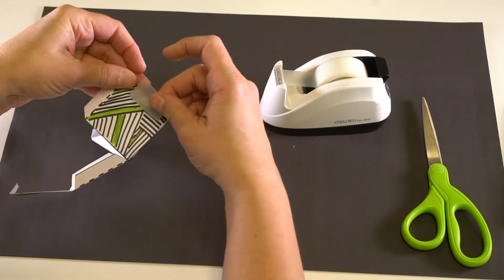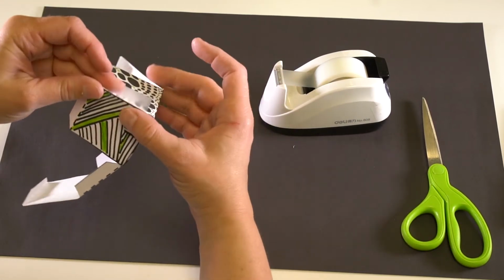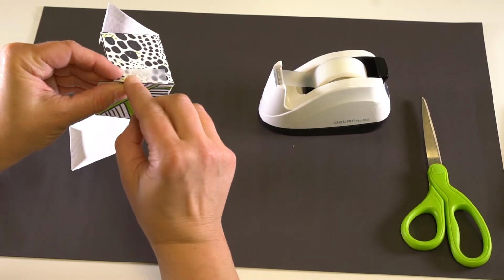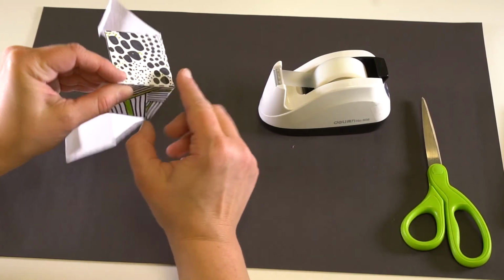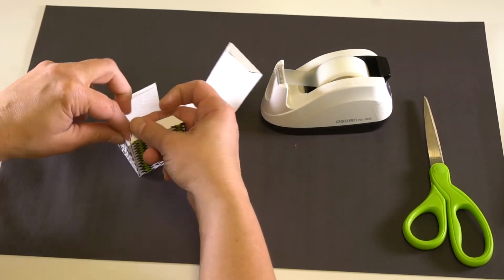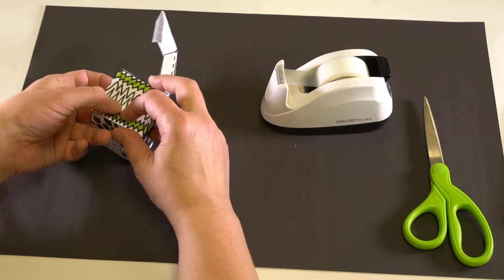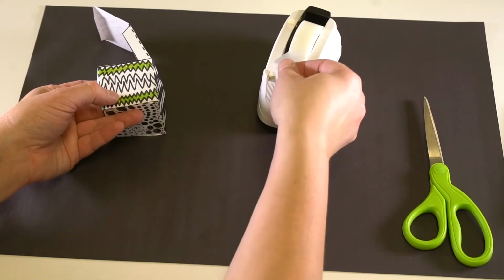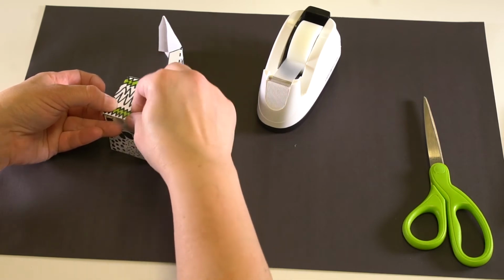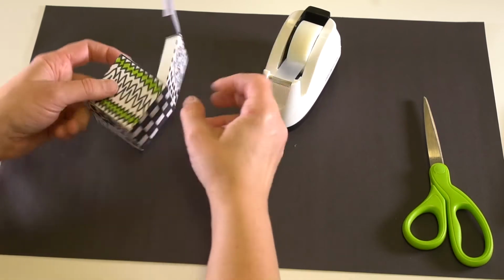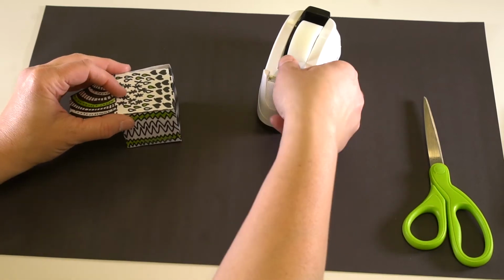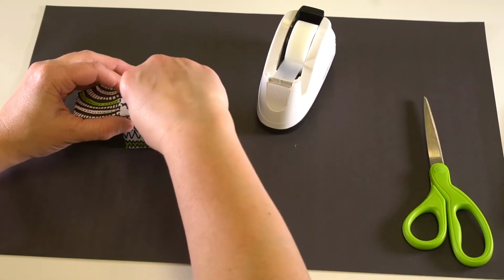But I sometimes find that gluing it doesn't make it as secure as a little bit of tape. So just carefully fold that tape over, right on that edge. And now I'll do this one. Little piece of tape. And I will carefully fold that over. And I'll do that on every single side where there's a fold.